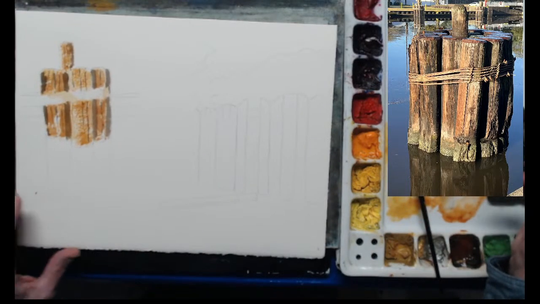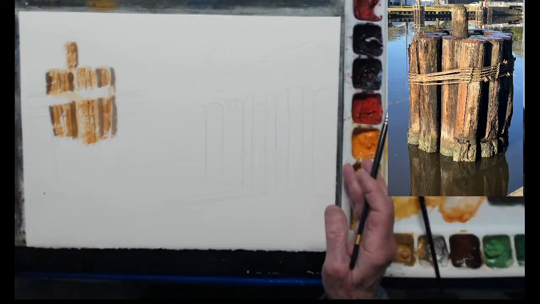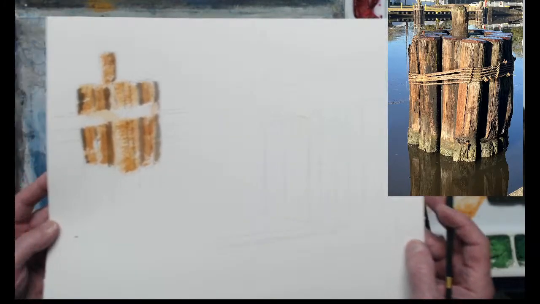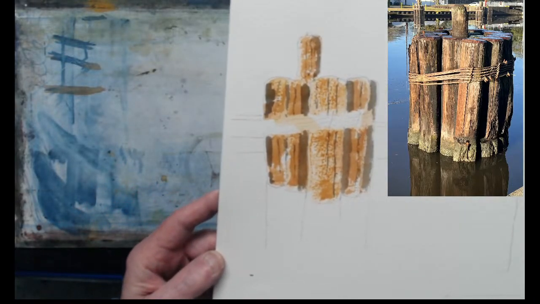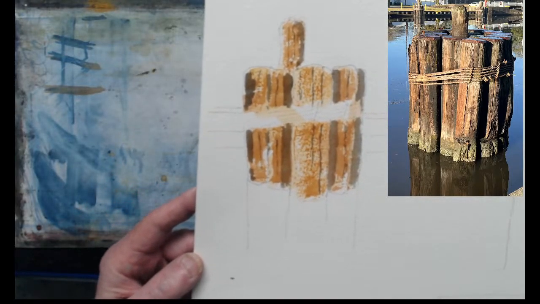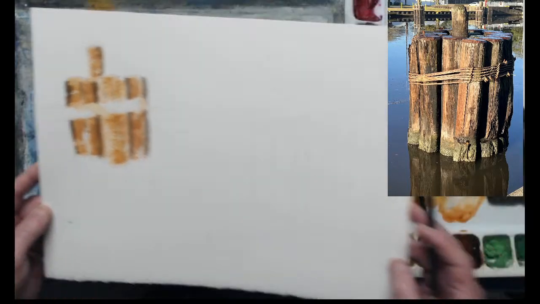When I finish this, I'll bring it up to the close-up camera, overhead camera. Boy, that doesn't pick it up. Okay. So there I've got the texture and so forth.